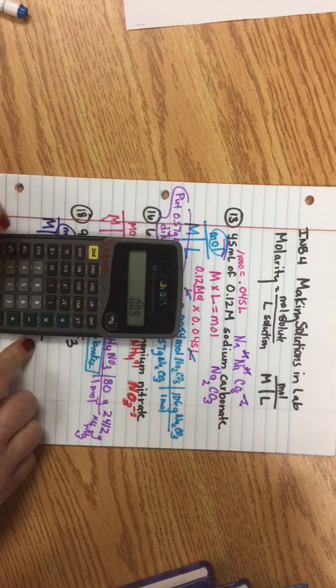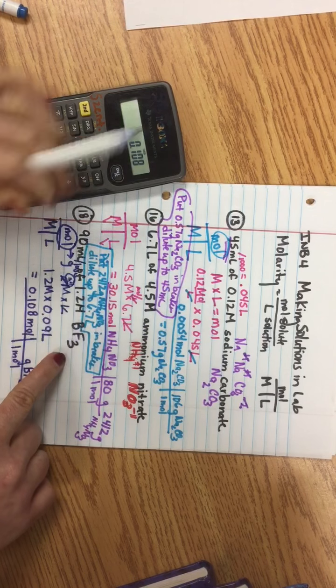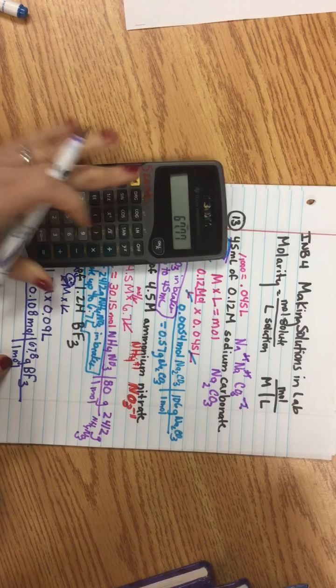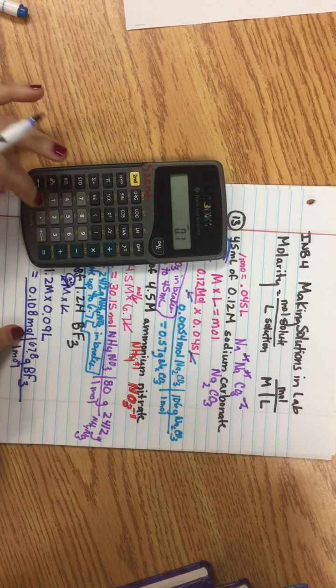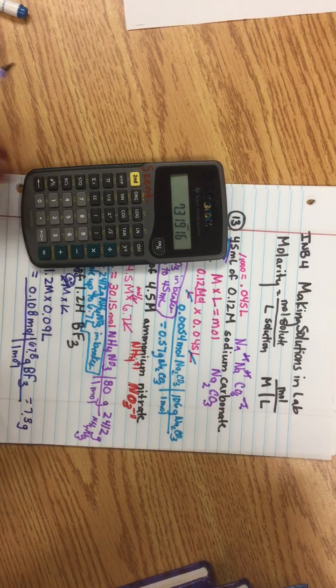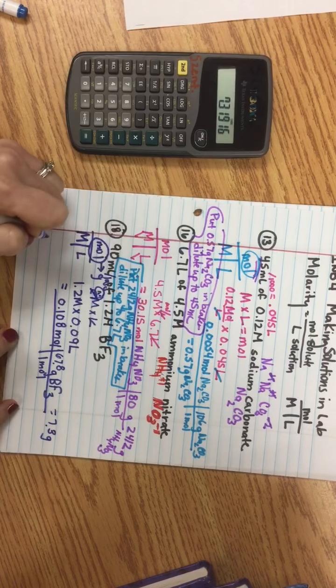Well, I've already been given the formula, which is nice. So we know that 1 mole equals the grams of BF3. I don't have to check the charges like I did here because they've already given me the formula. The charges are already balanced. So F on the periodic table is 18.99 times 3 plus B, which is 10.8. And so that gives me a mass for BF3 of 67.8. So 67.8 times 0.108 equals 7.3 grams.